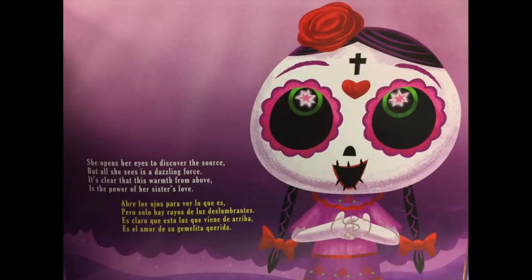She opens her eyes to discover the source. What she sees is a dazzling force. It's clear that this warmth from above is the power of her sister's love.